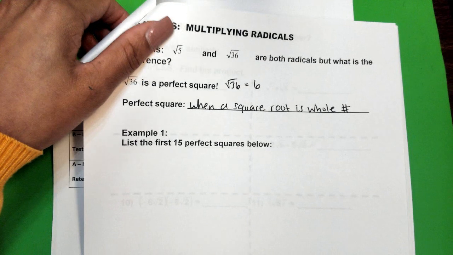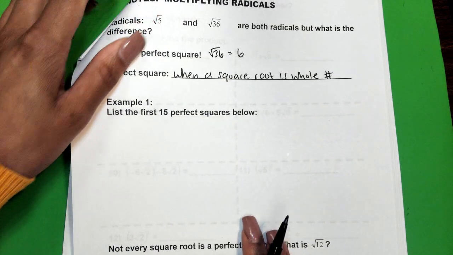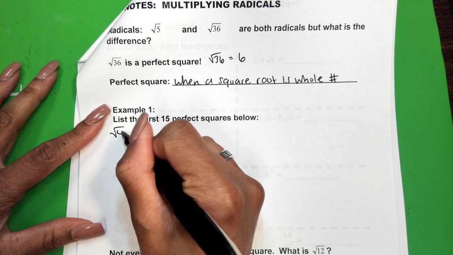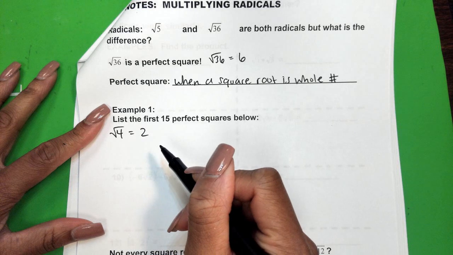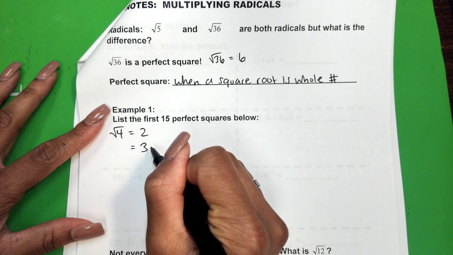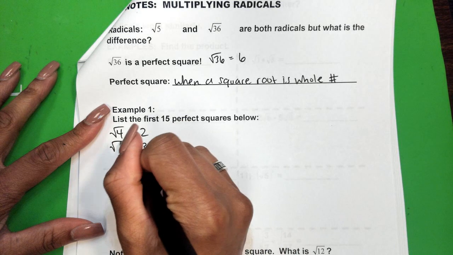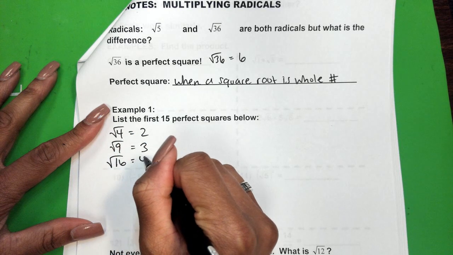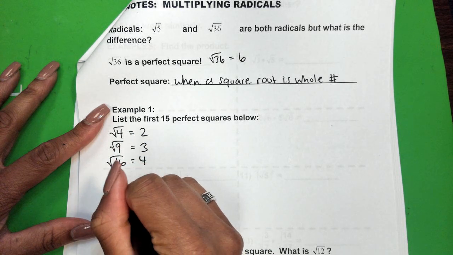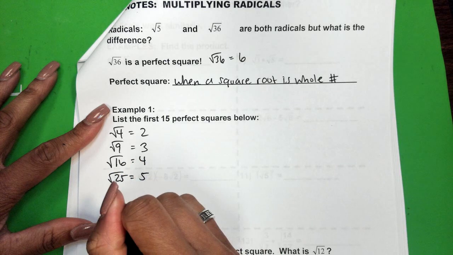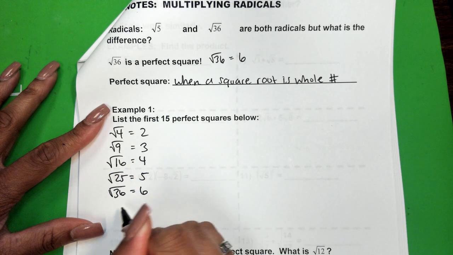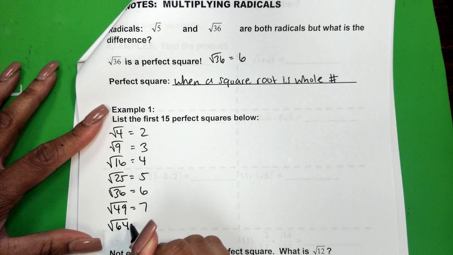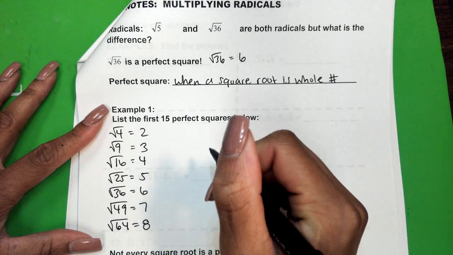So, this first example, I want you to list the first 15 perfect squares. For example, I can start by going to square root of 4 and I get 2. Or I can always work backwards. So if I were to get 3, what is 3 squared? Well, 3 squared is 9. If I took the square root of 9, I get 3. And so on, I get 16 is 4. The square root of 25 is 5. Square root of 36 is 6. Square root of 49 is 7. Square root of 64 is 8. And so on and so forth.